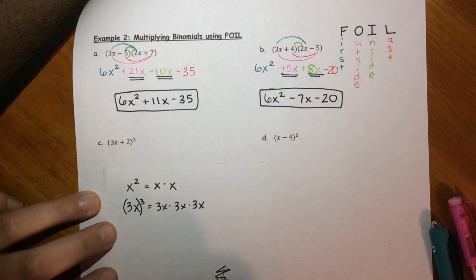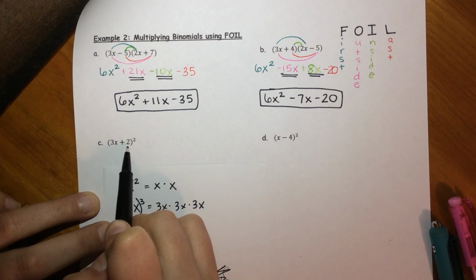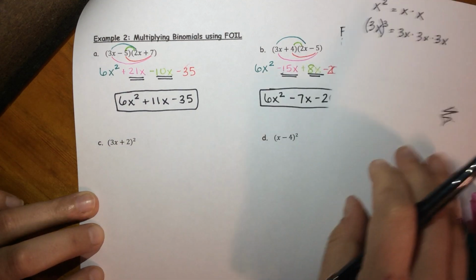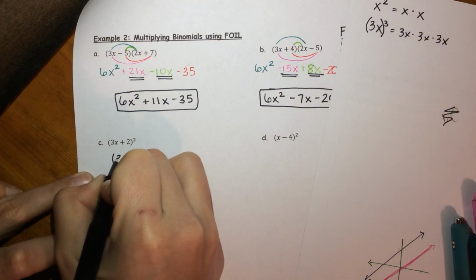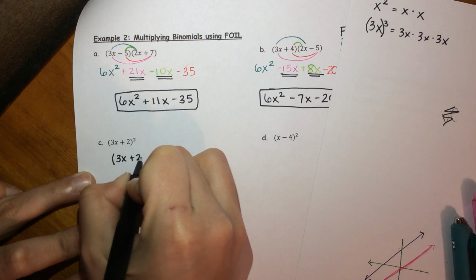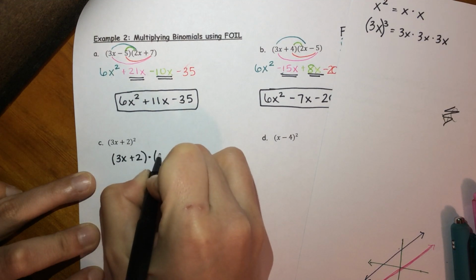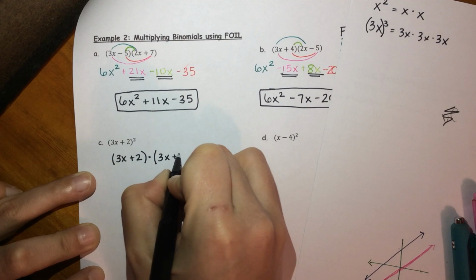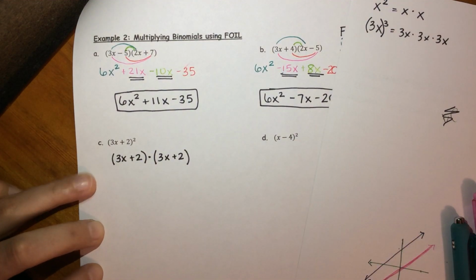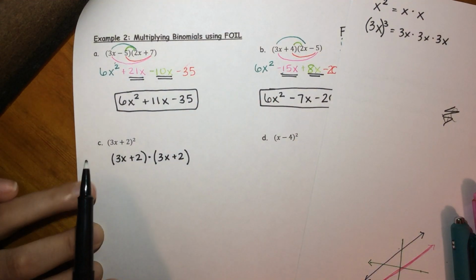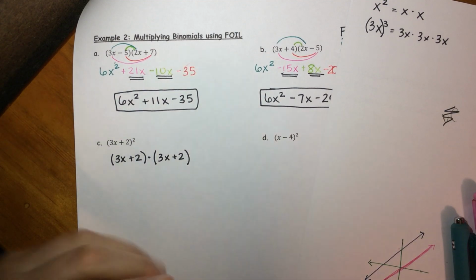So then how are we going to write out 3x plus 2 all squared? And the answer is actually pretty easy. It becomes 3x plus 2 times 3x plus 2, which now it's set up like the other binomials that we've multiplied together.